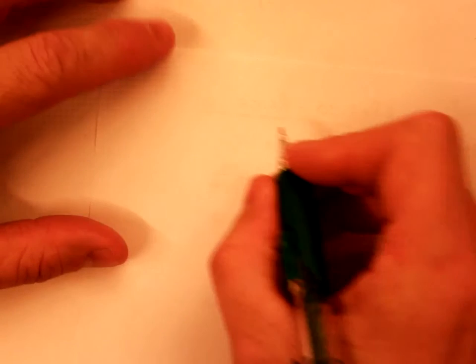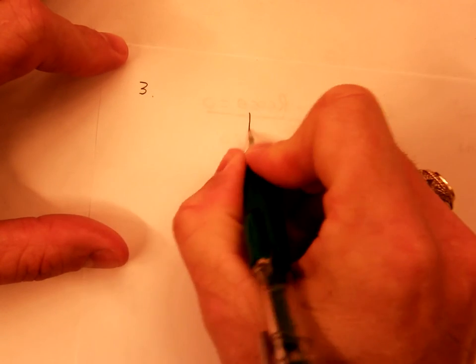Number 3. A force of 37 newtons horizontally and a force of 5.9 at an angle of 43 act on a 4.5 kilogram block that is resting on a frictionless surface as shown in the diagram. What is the magnitude of the horizontal acceleration of the block? Okay, so start with a free body.